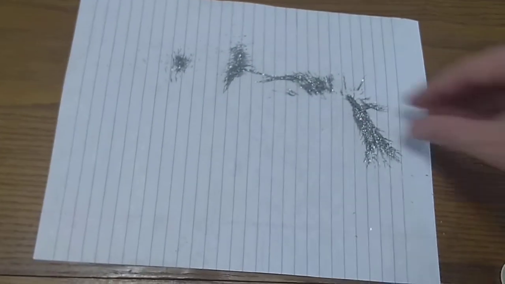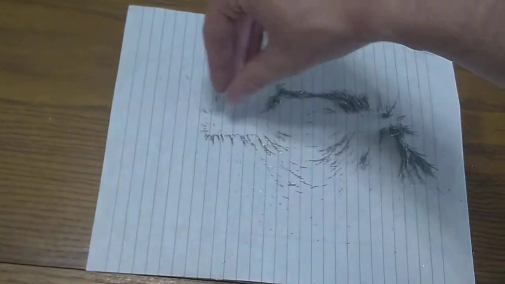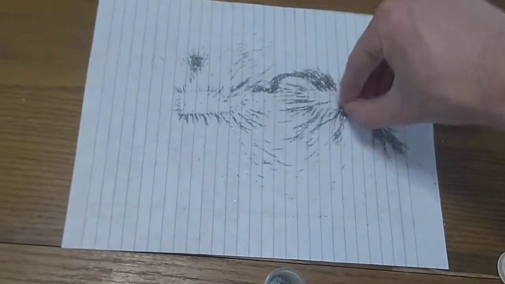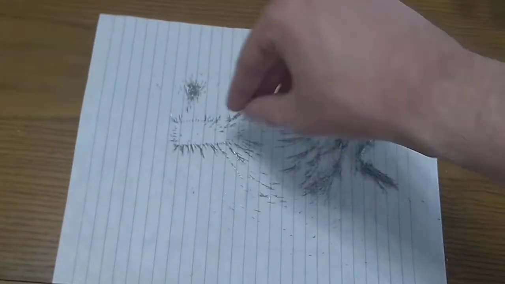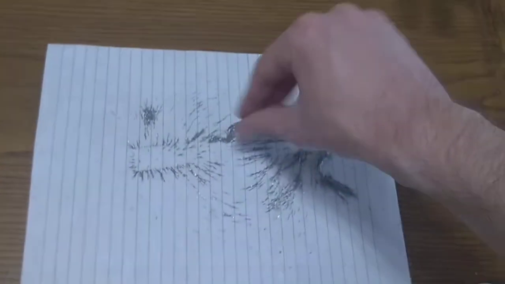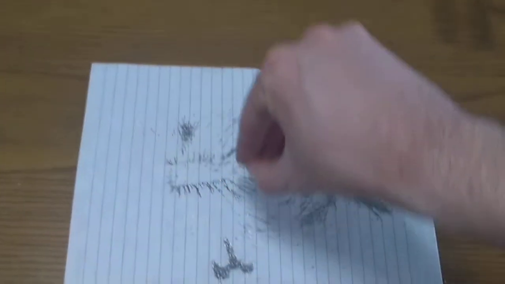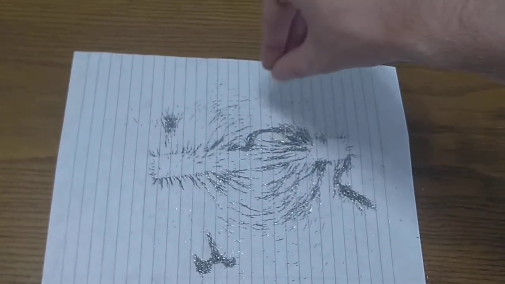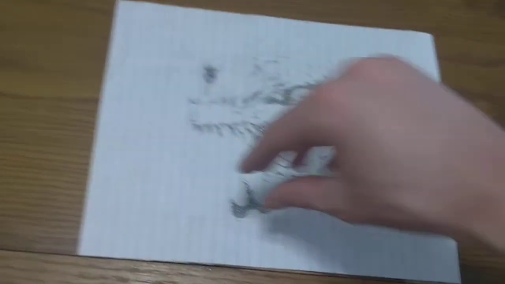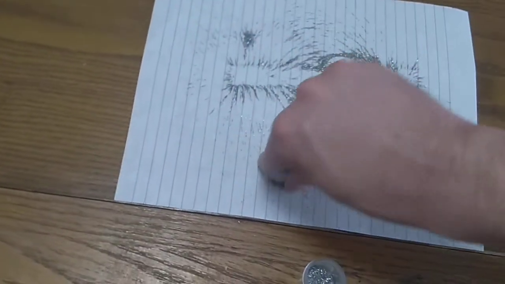All right, this isn't working the way I wanted it to. You see how the chips are kind of aligning in a certain direction? That's what I want. A few more. Okay. So this is a way you can actually tell the shape of the magnetic field.